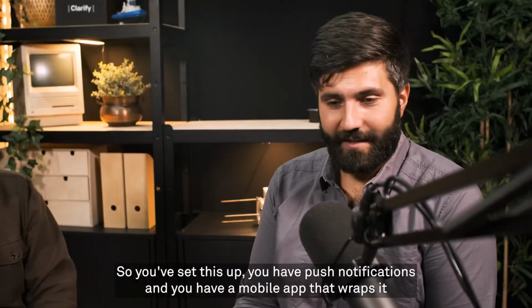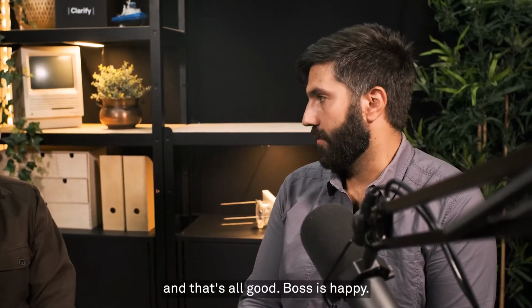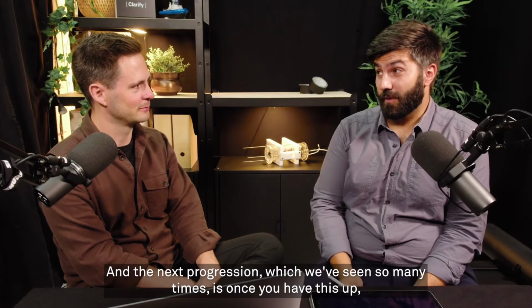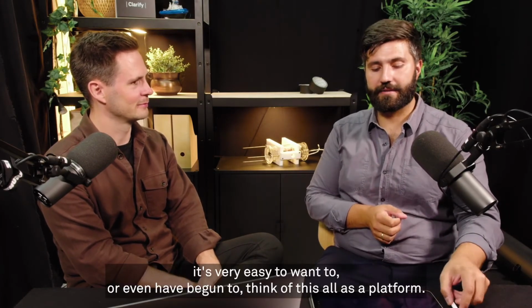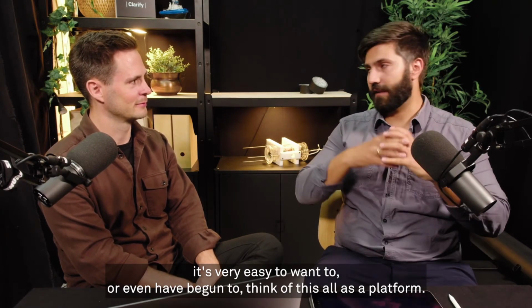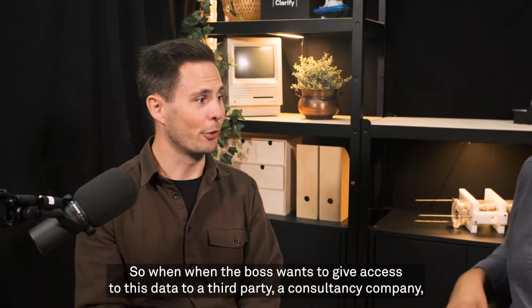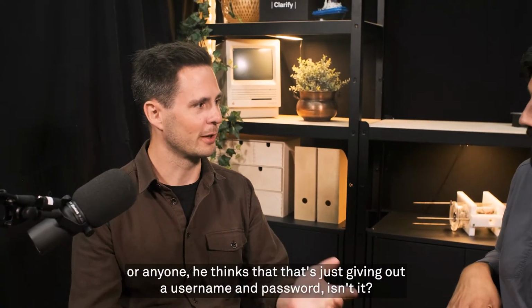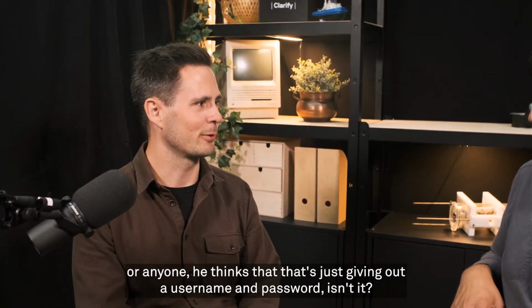that everything we put in, we have to manage later on, right? So you've set this up, you have push notification, and you have a mobile app that wraps it, and that's all good, boss is happy. And the next progression, which we've seen so many times, is once you have this up, it's very easy to want to, or even have begun to think of this all as a platform. So when the boss wants to give access to this data to a third party, a consultancy company, or anyone, he thinks that that's just giving out a username and a password, isn't it?